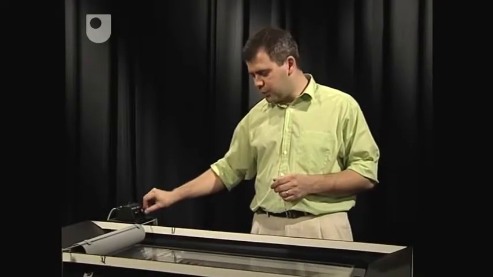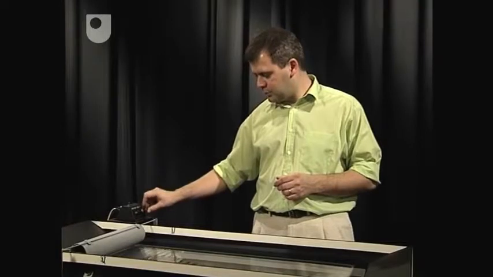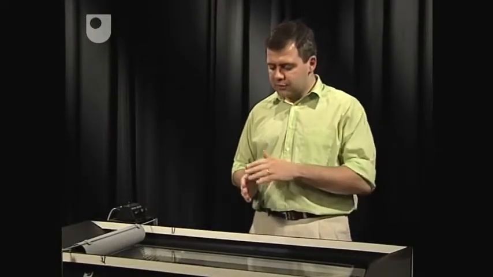Alternatively, if I increase the rate at which the paddle moves up and down, now the wavelength's much shorter, but again the waves are travelling at the same speed down the tank. So the speed of the waves is independent of the frequency for any particular tank of water. Let's take a look at this using our graphical representation.